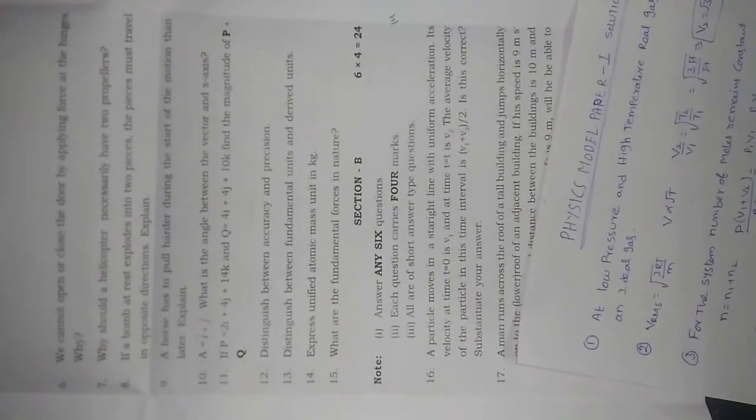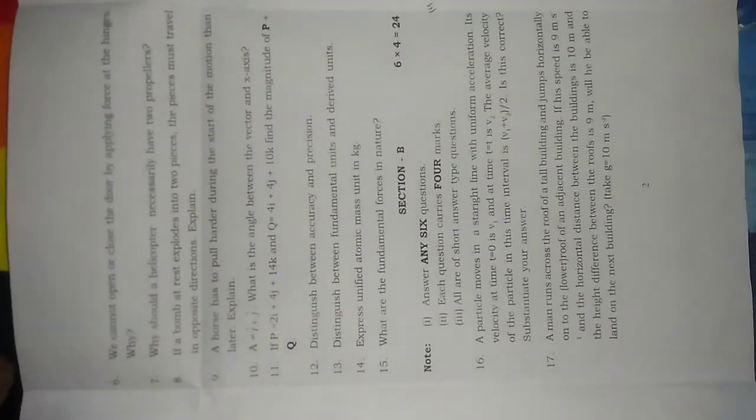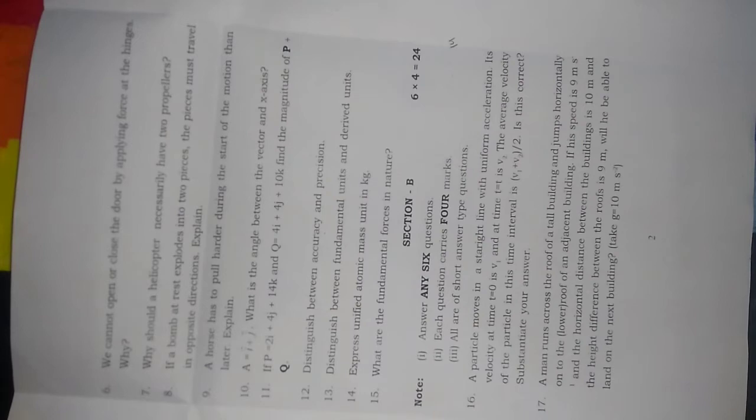And then 7th question, that is, why should a helicopter necessarily have 2 propellers? If you see a helicopter having 2 propellers, that means the topmost 2 propellers will be there. The answer will be like this. With one propeller, the helicopter possesses angular momentum in only one direction. To balance this, 2 propellers are required with angular momentum equal and in opposite direction. That is the answer for this. This one will be question number 7.